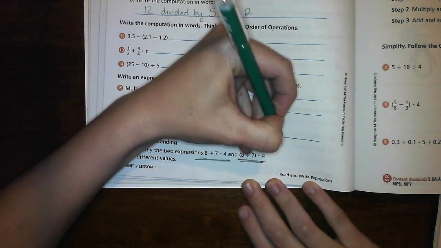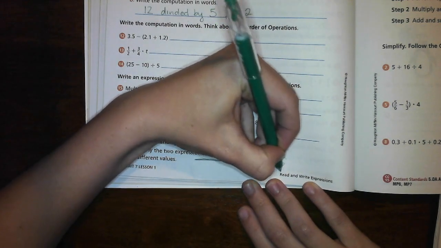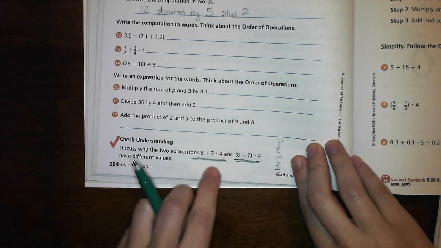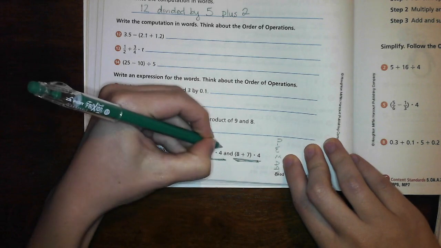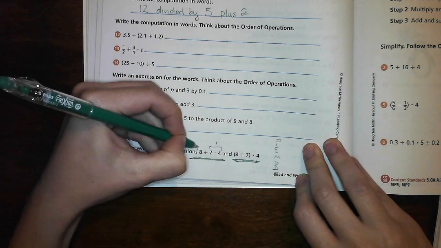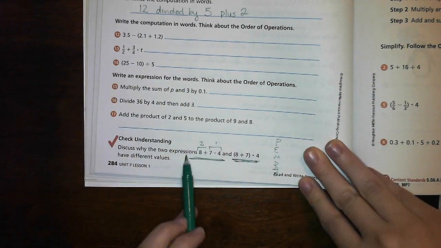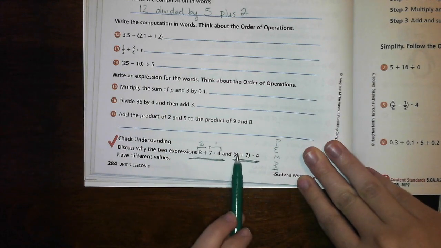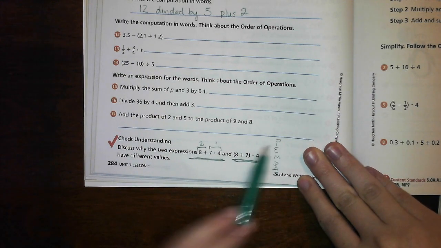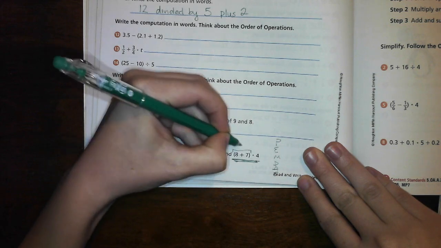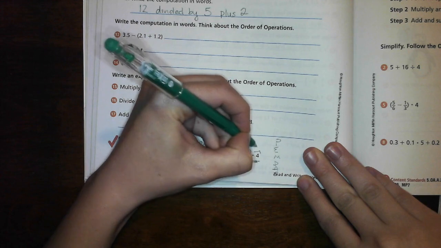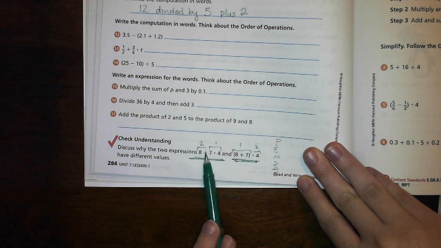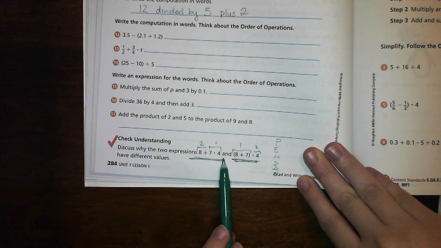They're different because according to our order of operations, in this expression, multiplication must be done first, and then addition would be done second. But here, our addition is inside of the parentheses, and anything in the parentheses has to be done first. Then we have multiplication. So even though they have the same operations and the same digits, they result in a different answer.